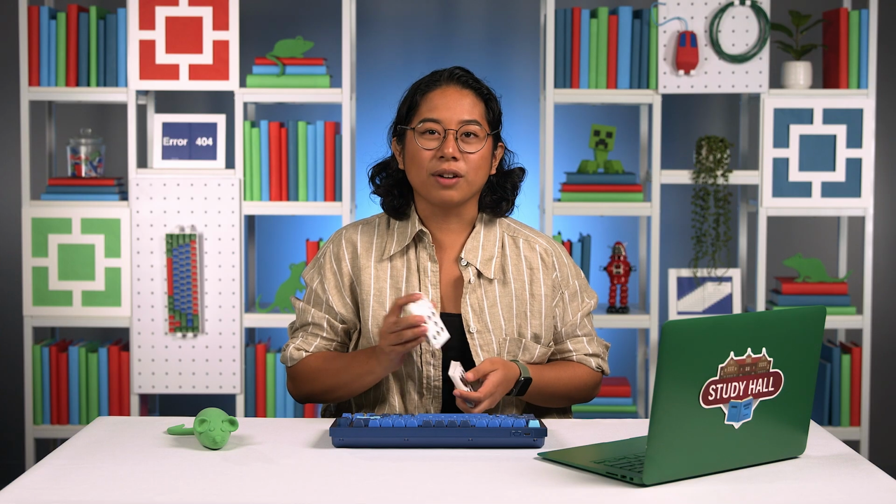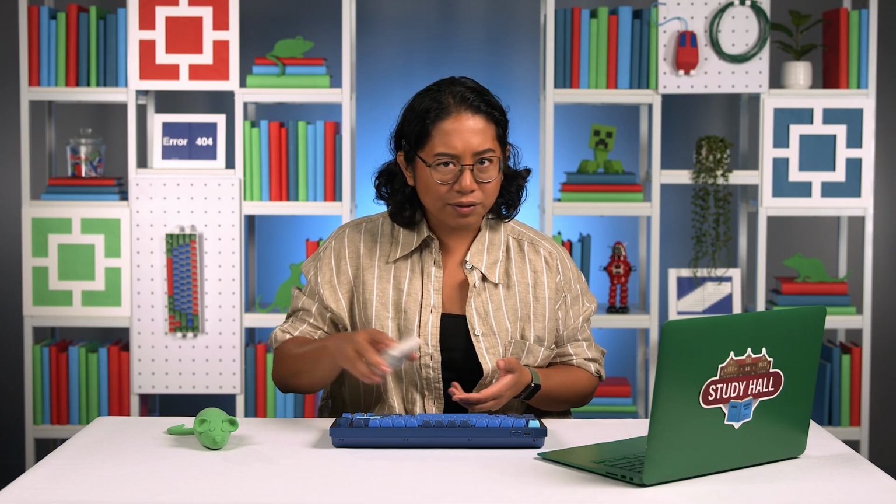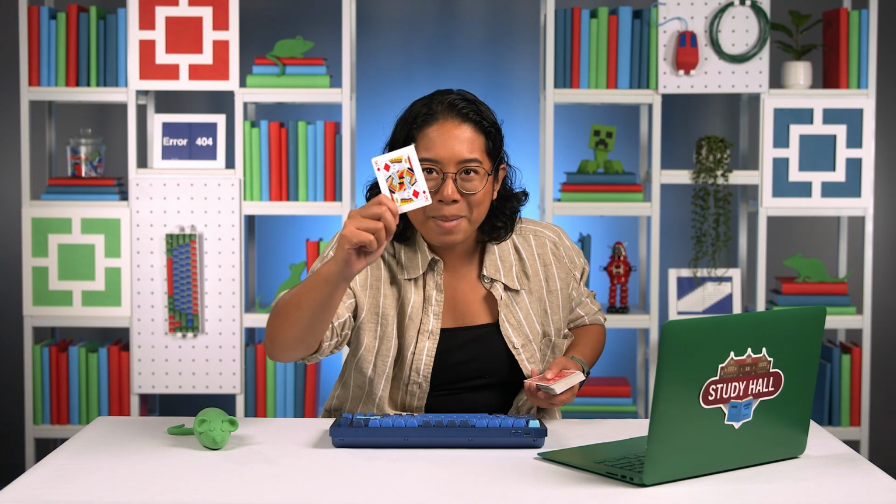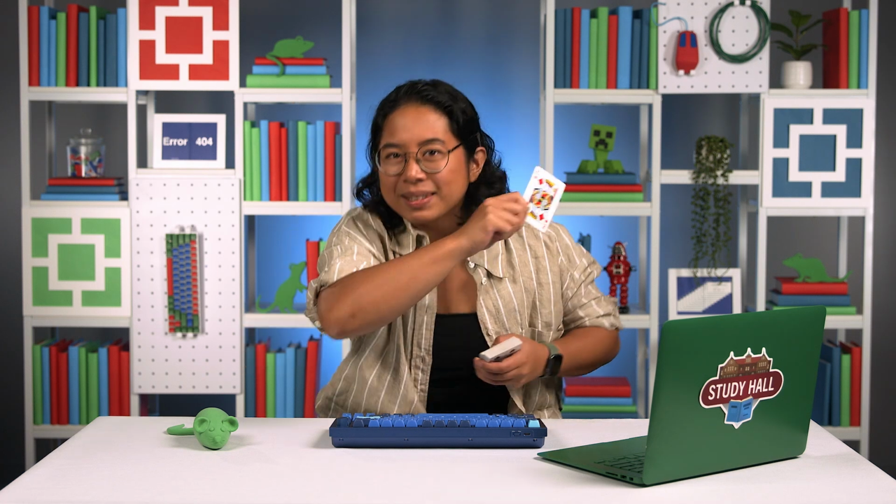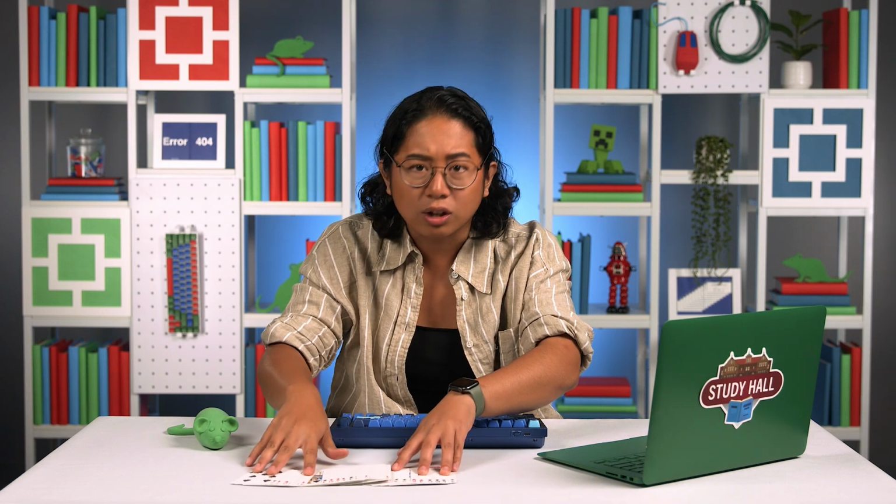If you have a randomly shuffled deck of 52 playing cards and you're trying to find, say, the Queen of Hearts, you gotta rely on magic. Dang it. Sure, you could try fanning them out or flipping cards one at a time, but there's no rhyme or reason to find the queen that you're looking for.